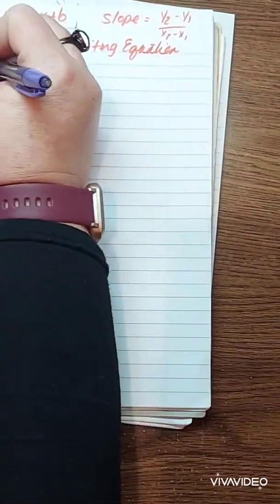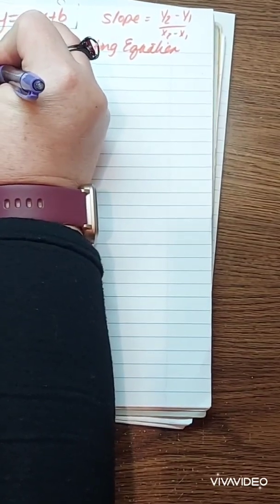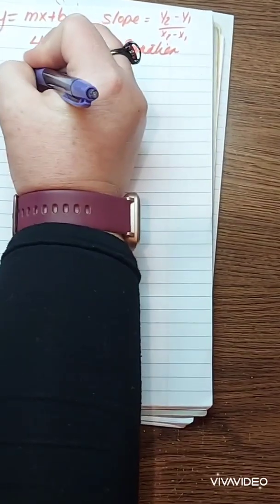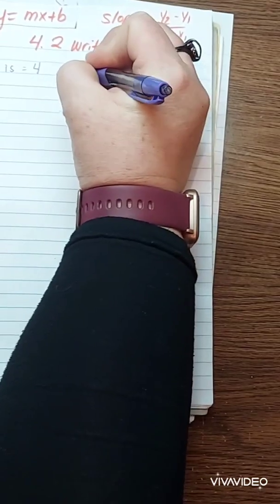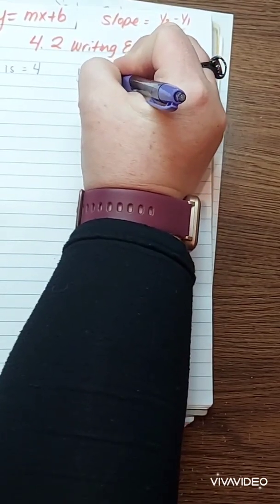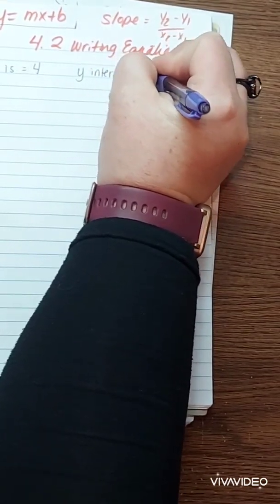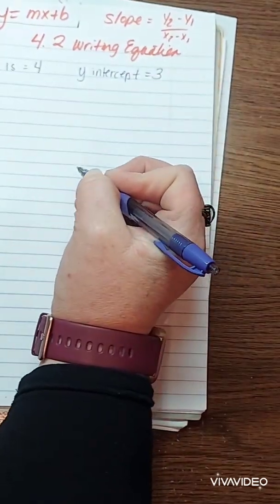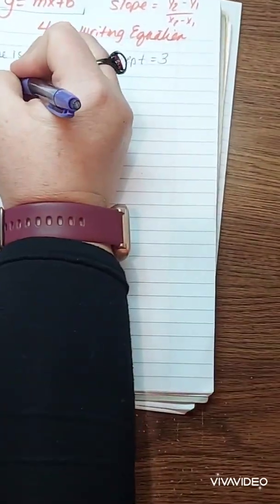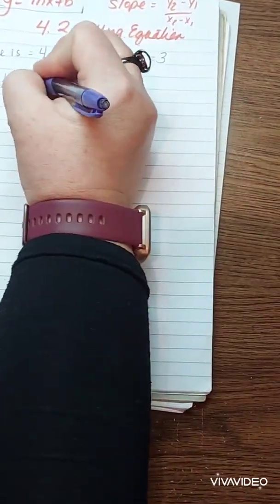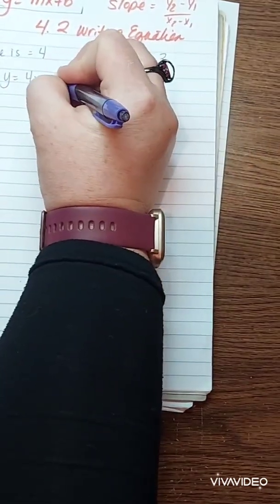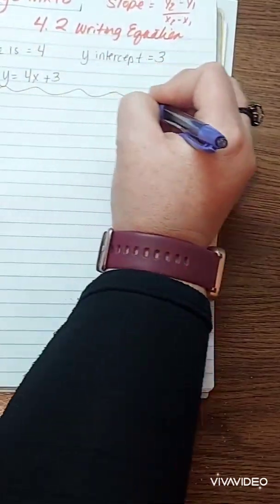So before I told you that your slope is 4 and your y-intercept is 3, that was in section 4.1, and you said, well, Mrs. Bassett, that's easy. That's 4x plus 3, and you would be correct.